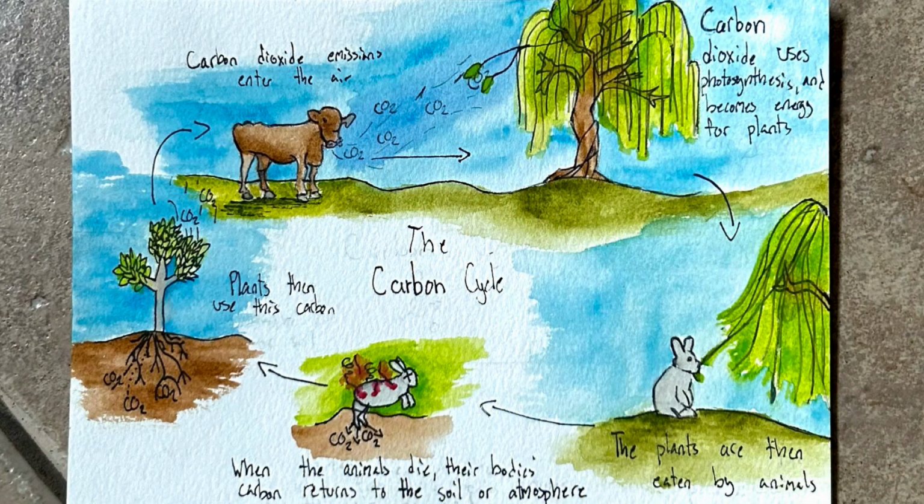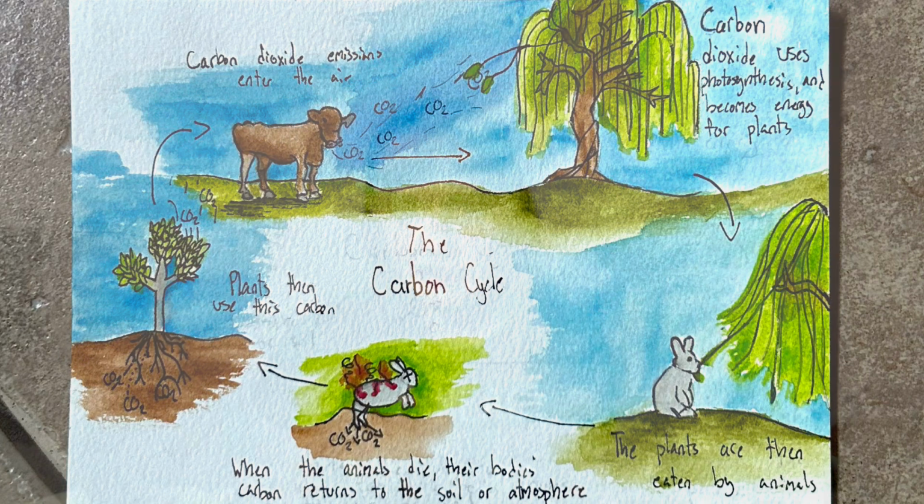So in step 1, carbon dioxide gets into the atmosphere, and then in step 2, through the process of photosynthesis, that carbon dioxide gets to the plants. Animals eat those plants, and then when those animals die, that carbon from their bodies goes back to the soil or to the atmosphere, and then again the plants use that carbon. Let's take a closer look now at step 1.